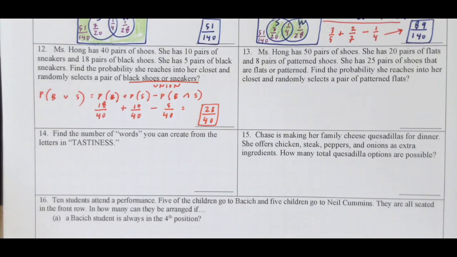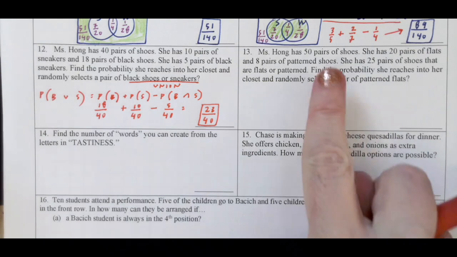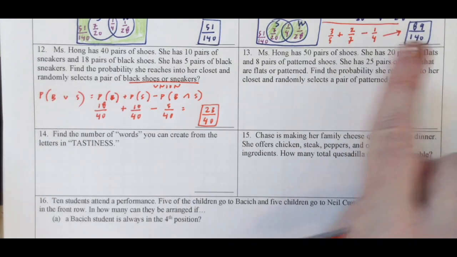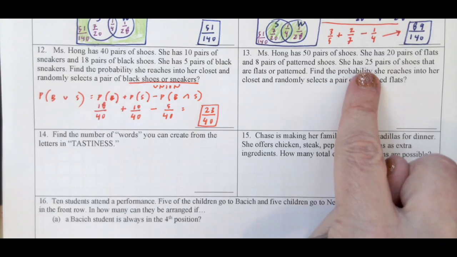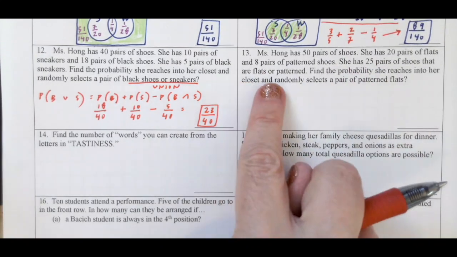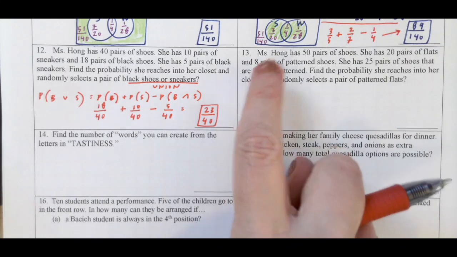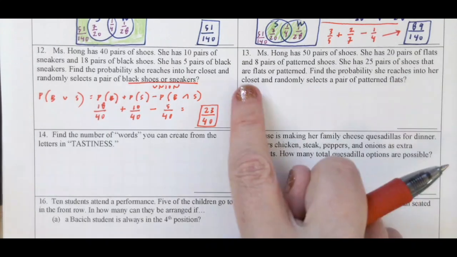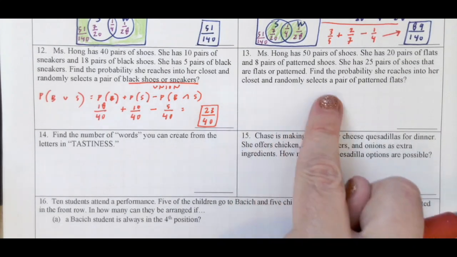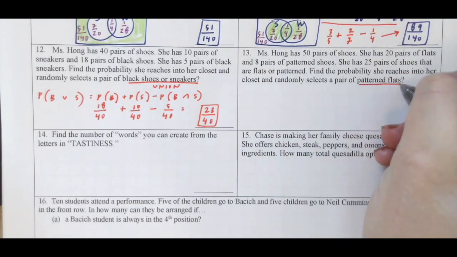Okay, another one. Miss Hong has 50 pairs of shoes, 20 flats, 8 pairs of patterned shoes. She has 25 pairs of shoes that are flats or patterned. It's giving you the union. Find the probability she reaches into her closet and randomly selects a pair of patterned flats.